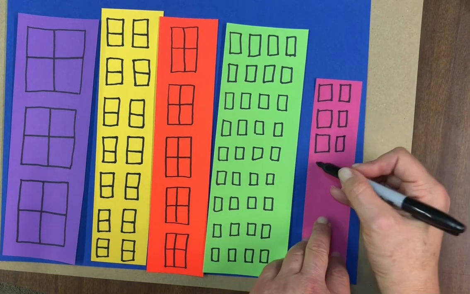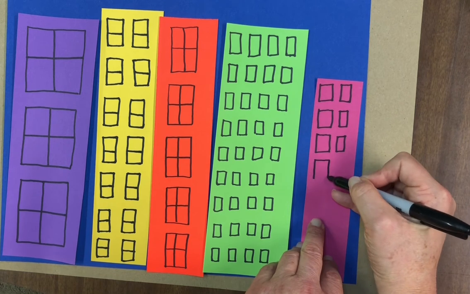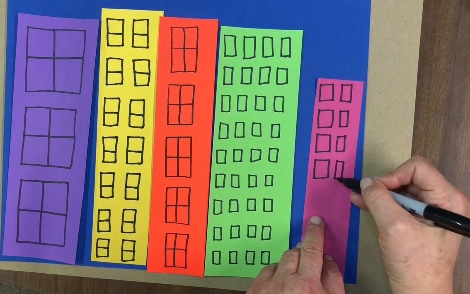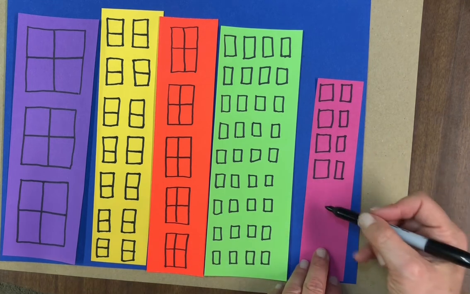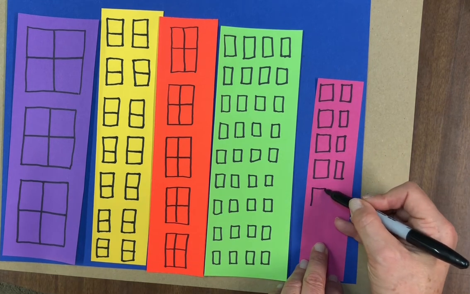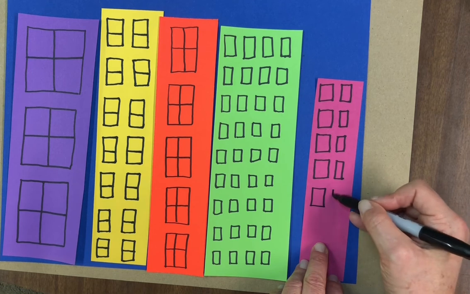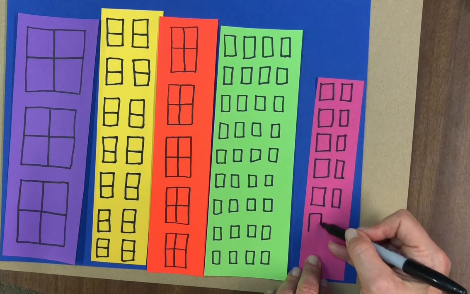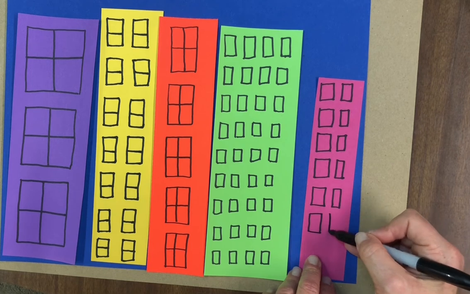You definitely want to make sure that you hold your paper straight. Eventually, once you're done with the windows, you can arrange on the page how you want to place them, but we'll get into that next week.